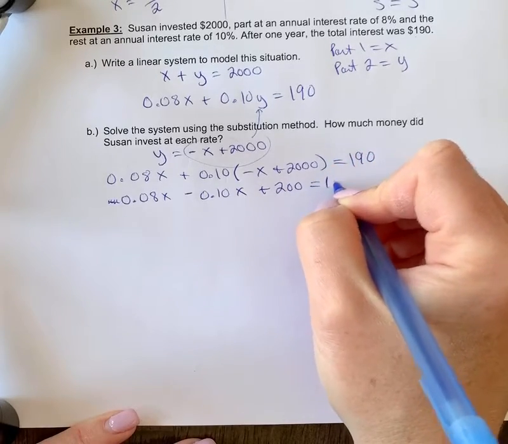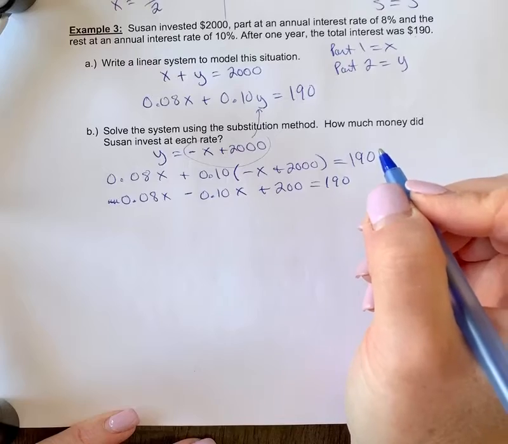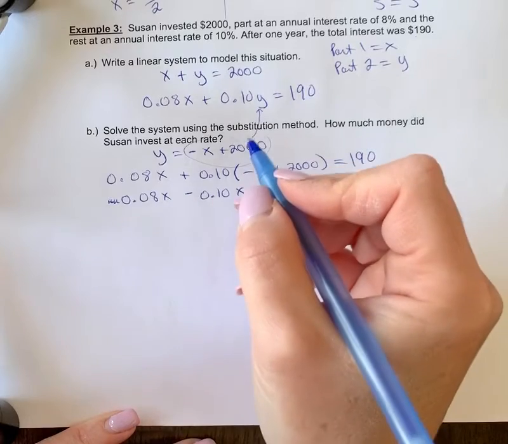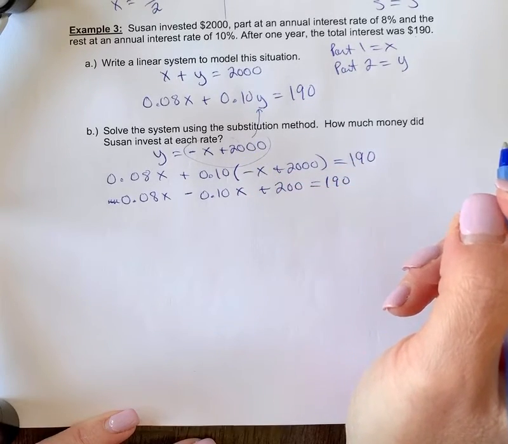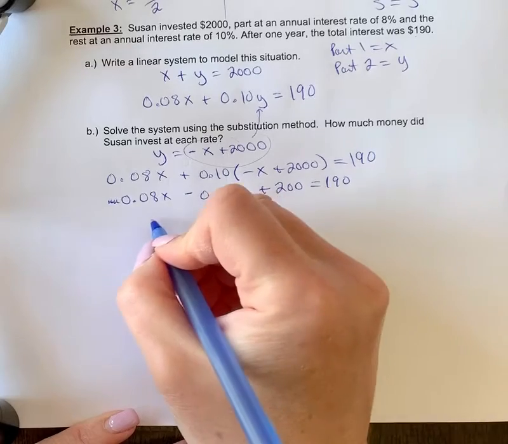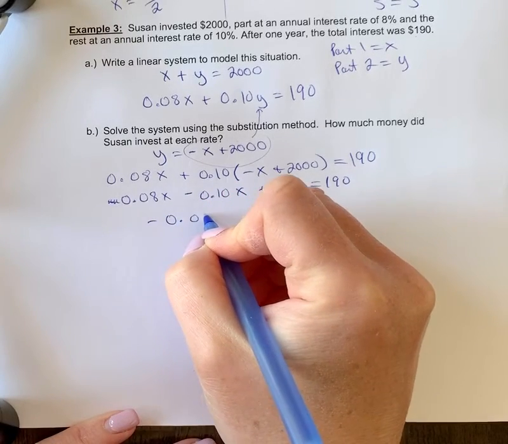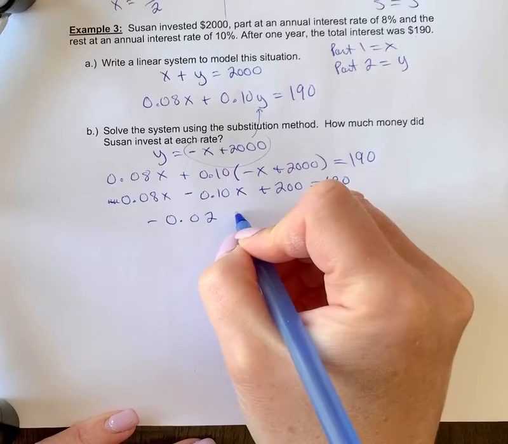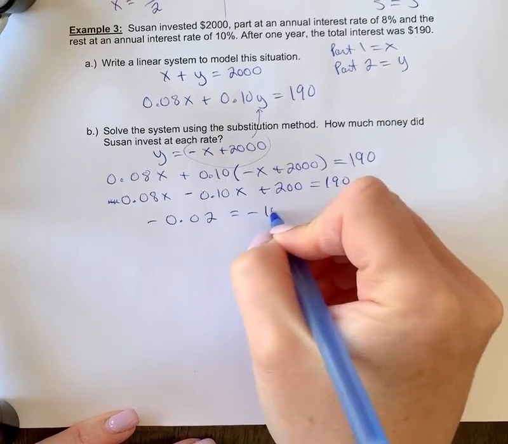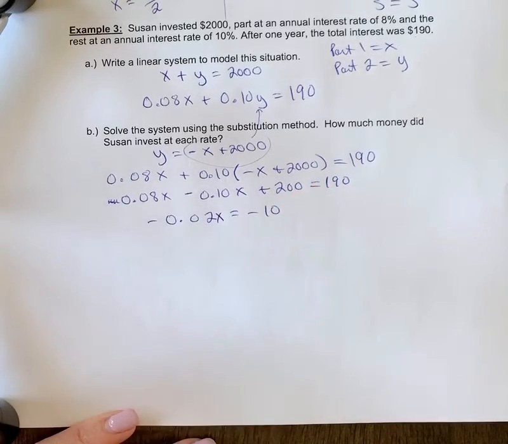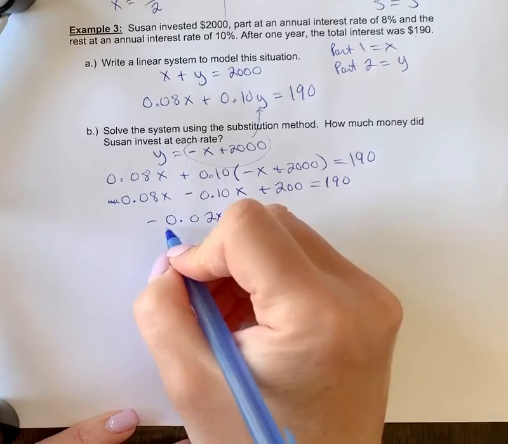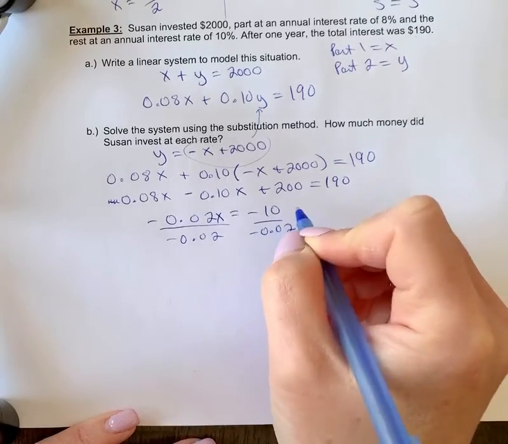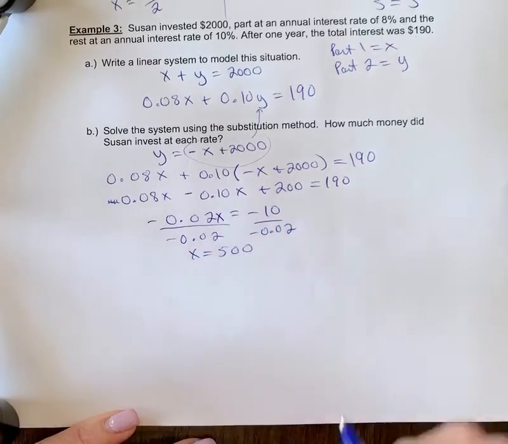And now we're going to combine like terms here. So when we combine and rearrange all of our values here, you're going to get negative 0.02X, and this is going to equal negative 10. Oops, I didn't write the X in there. Okay, so once you've done rearranging this, you're going to divide off the negative 0.02, and X is going to equal 500.